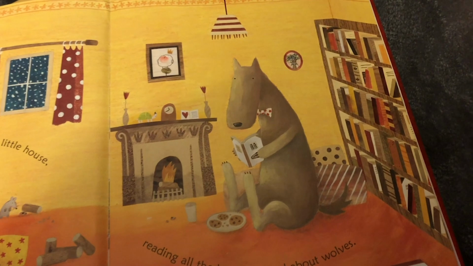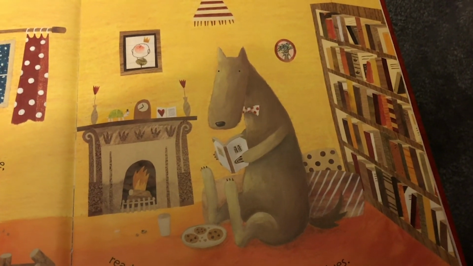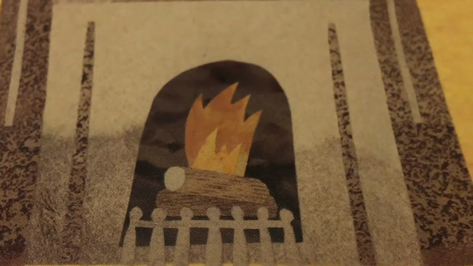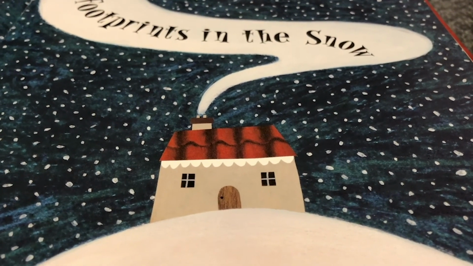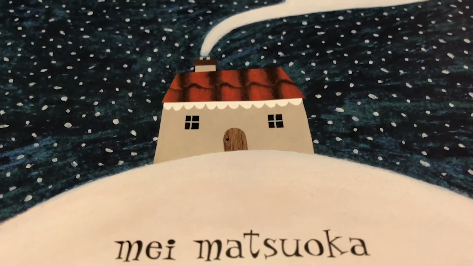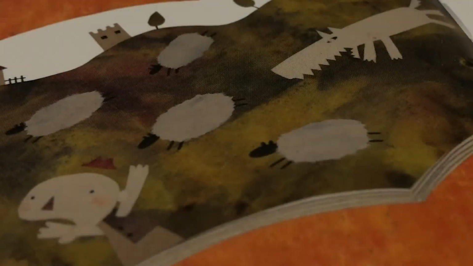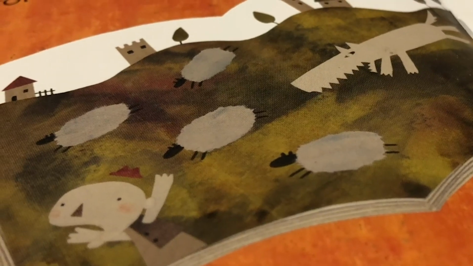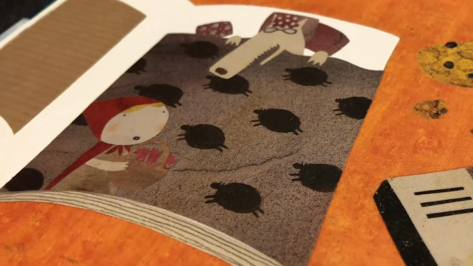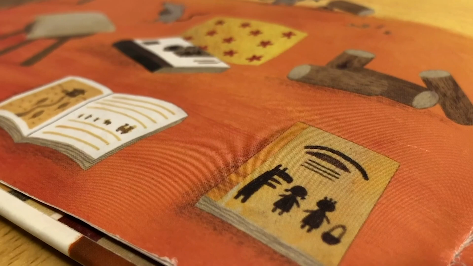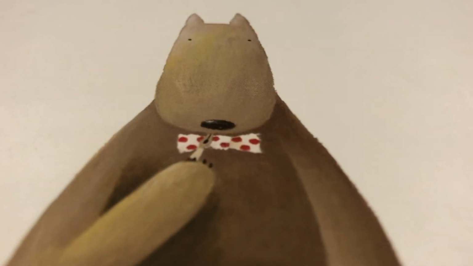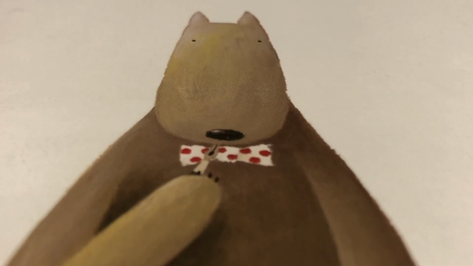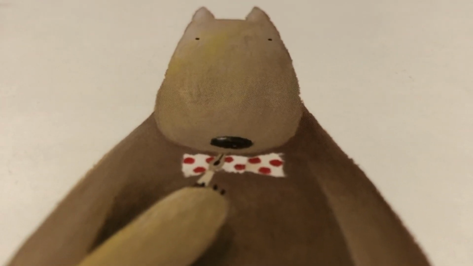We all know wolves are big, bad, and scary, but Mr. Wolf disagrees. Find out how he plans to change people's minds in Footprints in the Snow by Mai Matsuoka. Every children's book makes the wolf the bad guy. From the Three Little Pigs to Goldilocks, the wolf is there to snatch you up and scarf you down. But Mr. Wolf doesn't like this. He's a good wolf, and he wants everyone to know that wolves don't have to be bad.